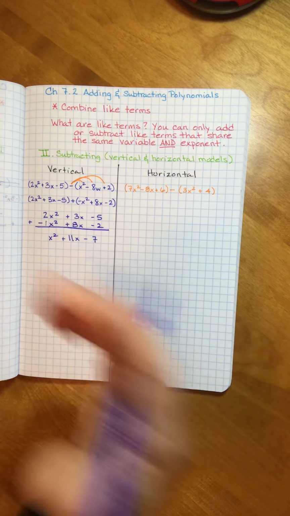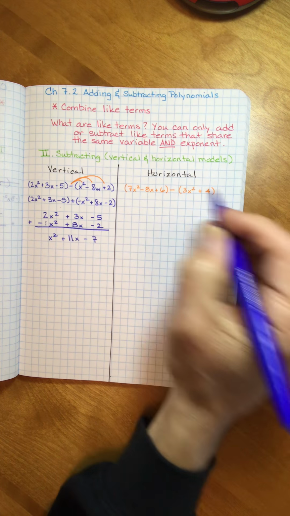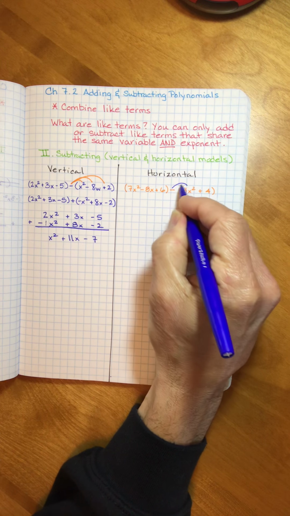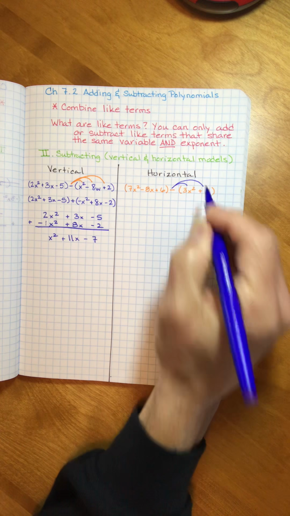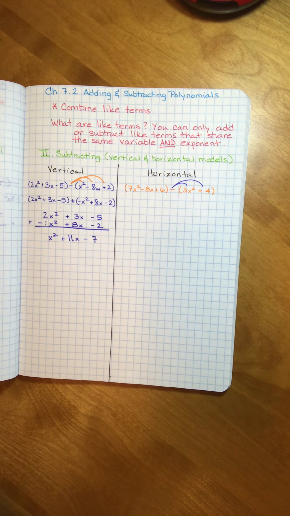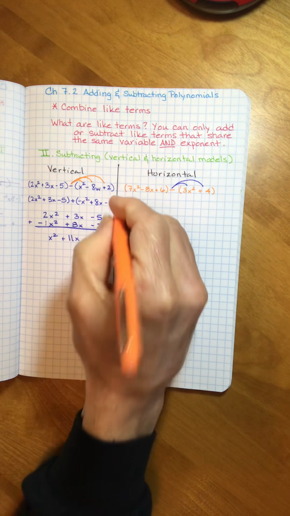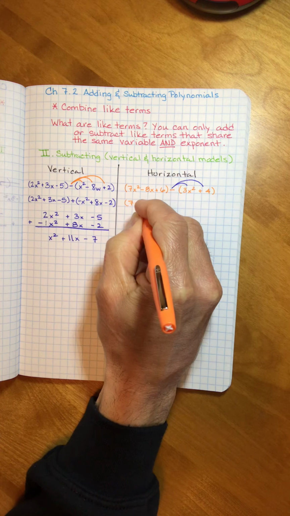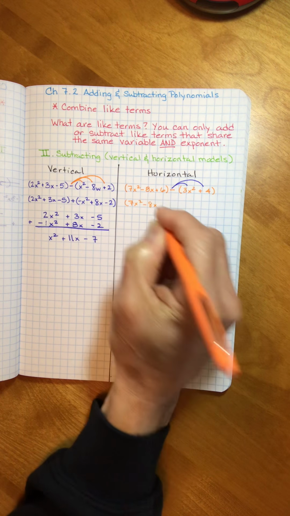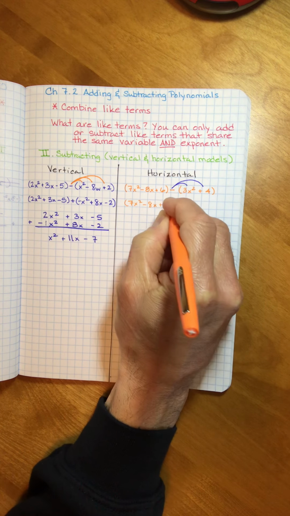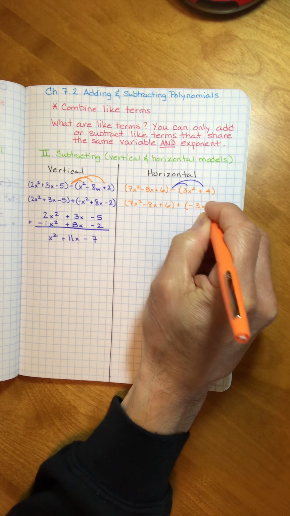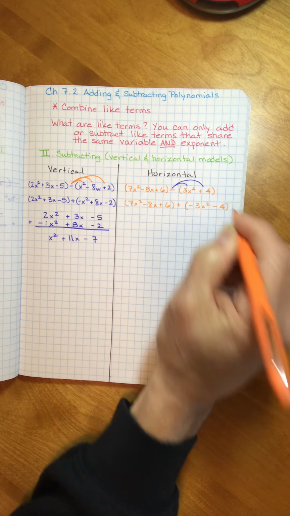I chose this time to use a different set of terms and groups. So again, we're going to distribute this negative to all of the terms in the second grouping. Okay, not the first grouping, the second grouping. So what we're going to have now is the quantity of 7x squared minus 8x plus 6 plus the quantity of negative 3x squared minus 4.